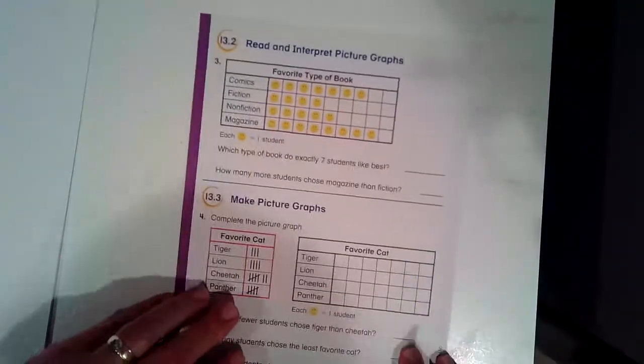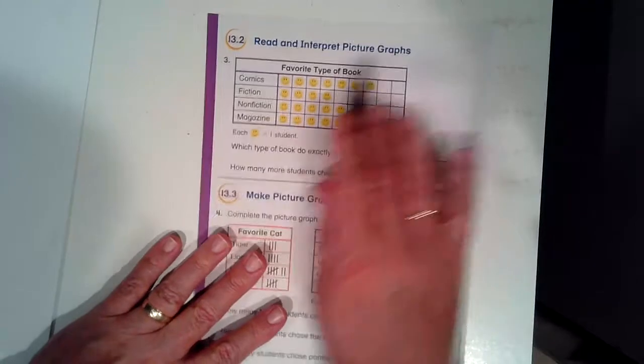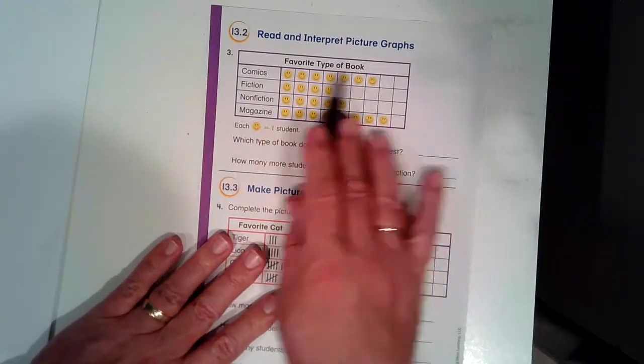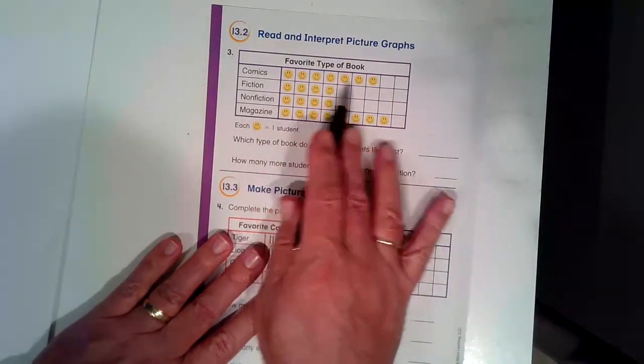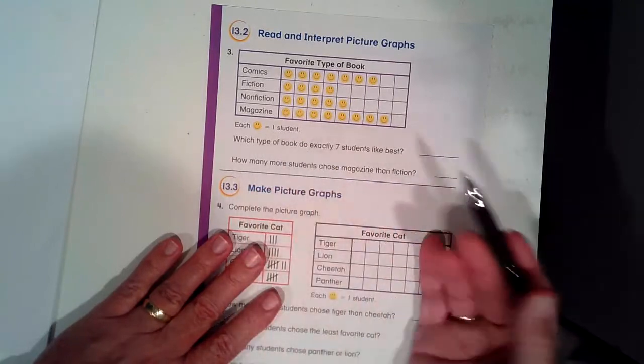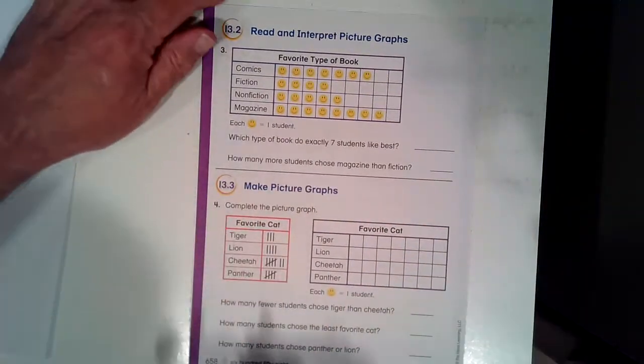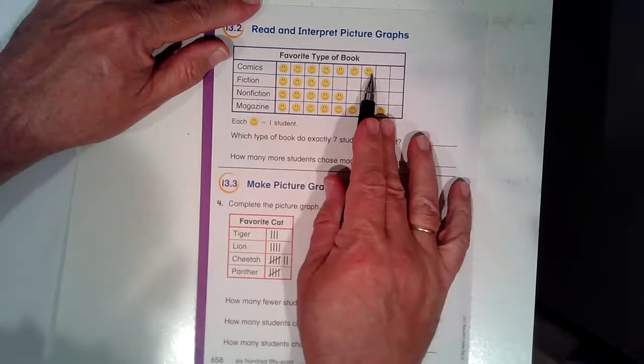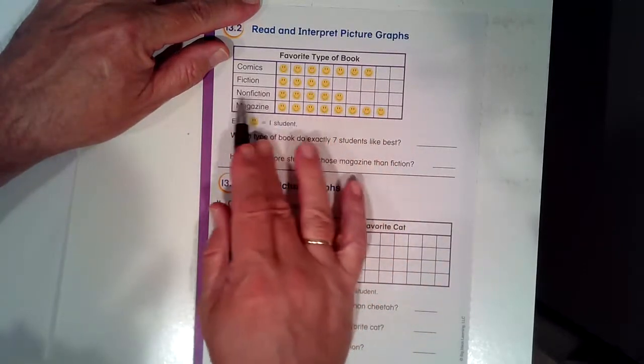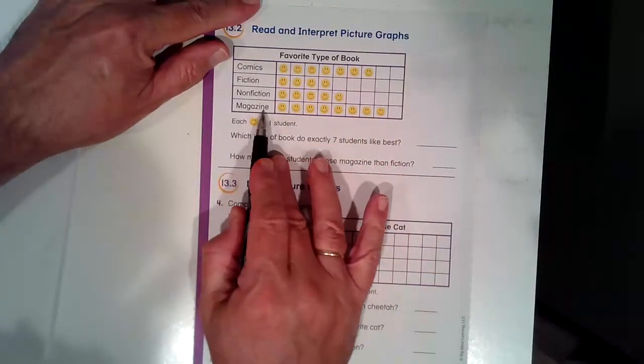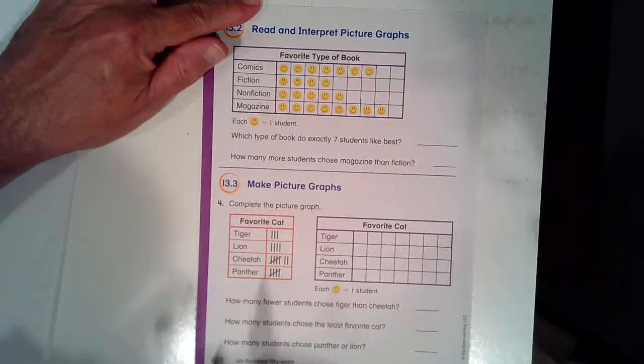Here we are looking at picture graphs. Favorite types of book. Each smiley face is 1 student. So let's take a look. Comics has this many. Fiction, this many. Nonfiction, magazine, this many.